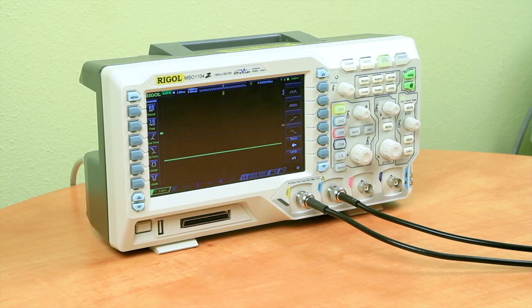The third time-based choice is roll mode. Roll mode does not wait for a trigger or for memory to be filled before the signal is displayed. The signal will roll from right to left of the display. This can be very effective for finding very slow asynchronous events.